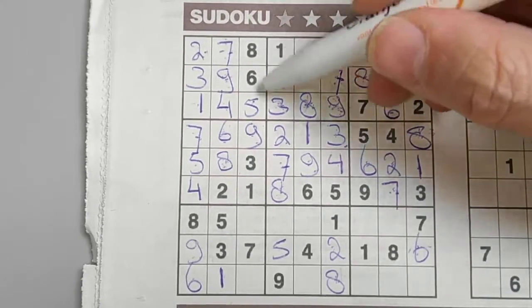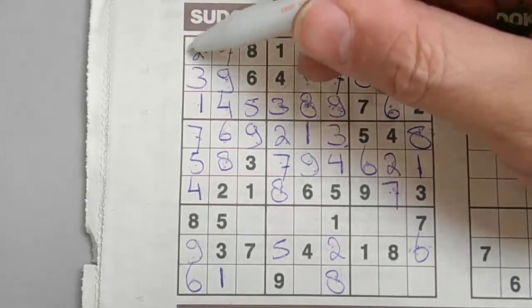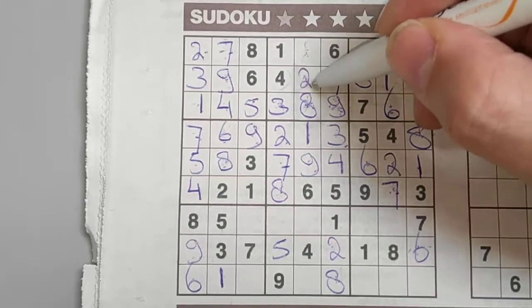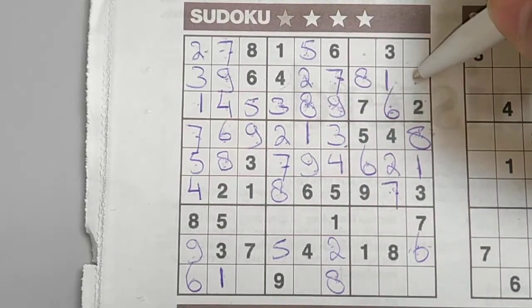2 missing numbers in this big square. For the numbers 2 and 5, we have a 2 there, so no 2 here. 2 should be here, and the 5 goes there. 1 missing number in the second row for the number 5.